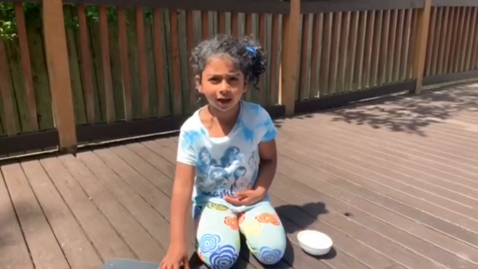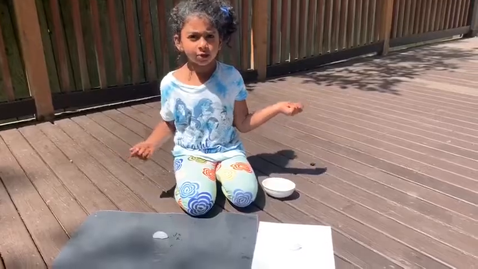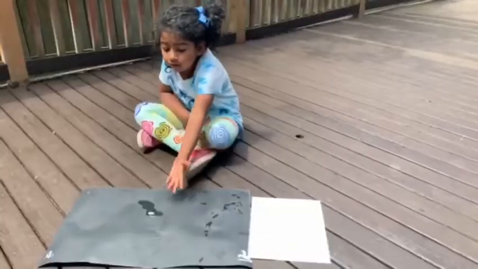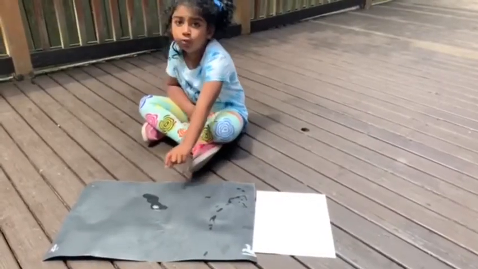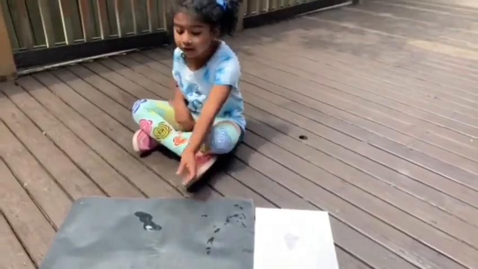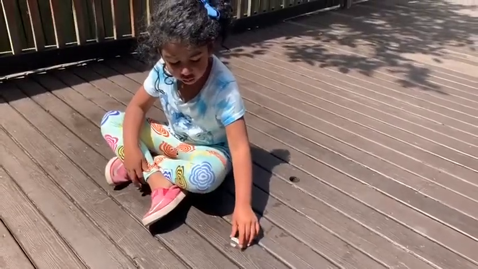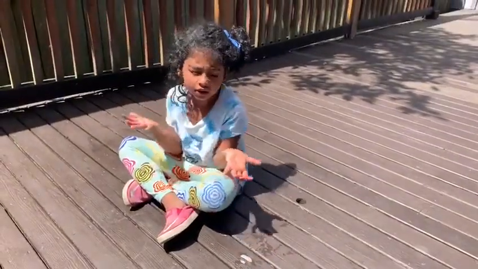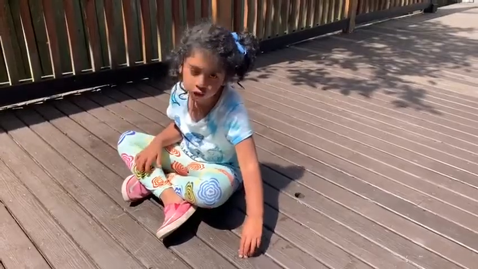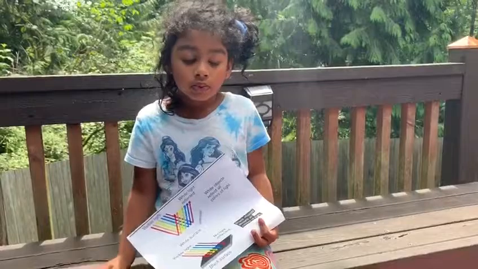I think this paper. Wait for some time to see which one melts first. The one on the black one is small, and the one on the big one is still remaining. I'll show you. Ice on the black sheet. This is the ice on the white sheet. Which one do you think has melted more? This one, right? The ice on the black paper.